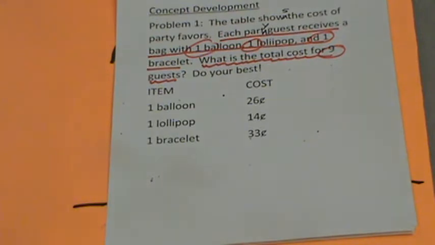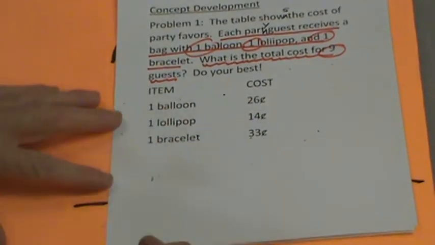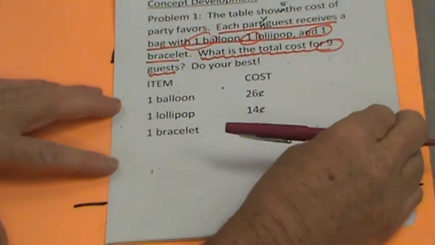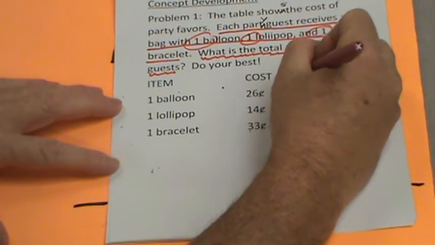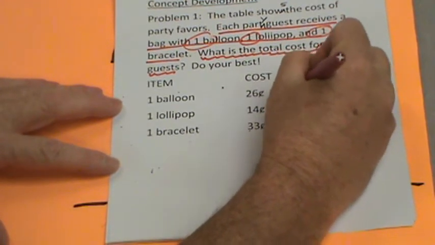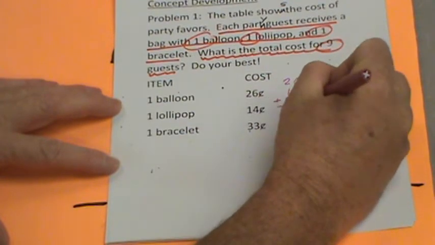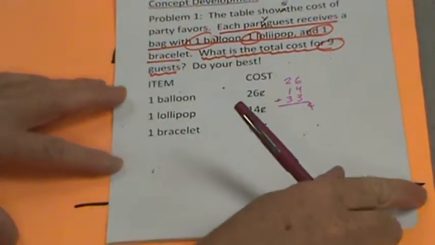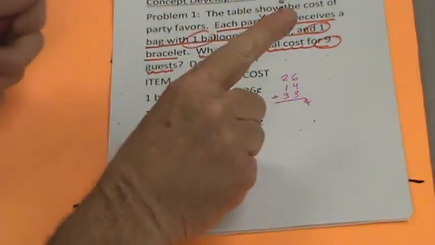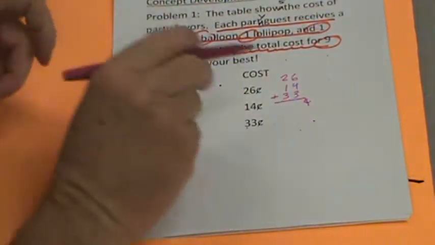So let's get ready to add. Let's add, and this symbol means cents. So 26 pennies, 14 pennies, 33 pennies, or other combinations. So I'm going to say 26, 14, and 33. Time to add them up. And I'm going to put the cent symbol right there. All right? 6 plus 4 is 10, plus 3 is 13.